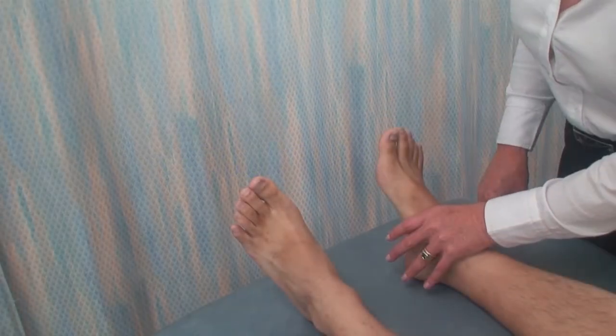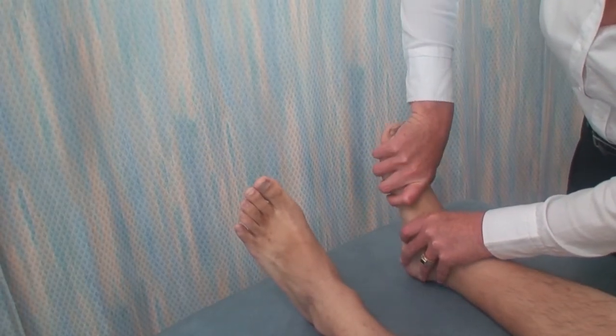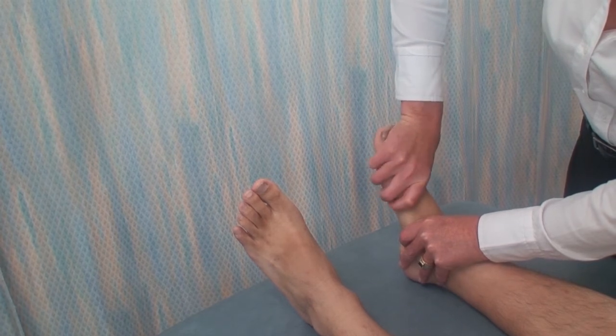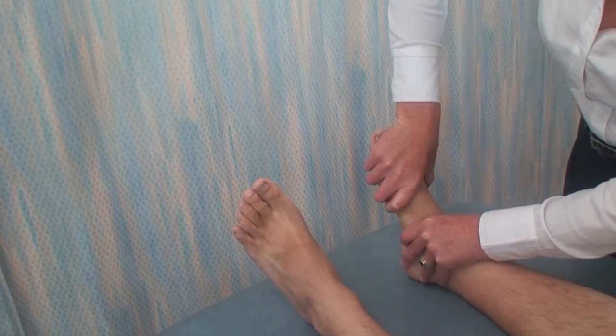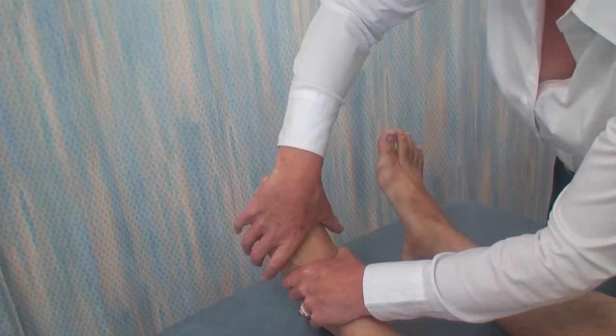The margins of the tarsometatarsal joints, which are joints of the midfoot, are difficult to define individually for tenderness, so pain on movement is used as a surrogate for joint tenderness. Fix the ankle proximally while twisting the forefoot.